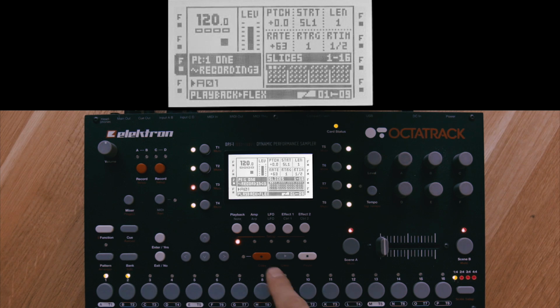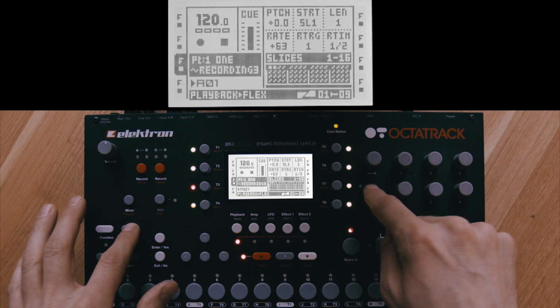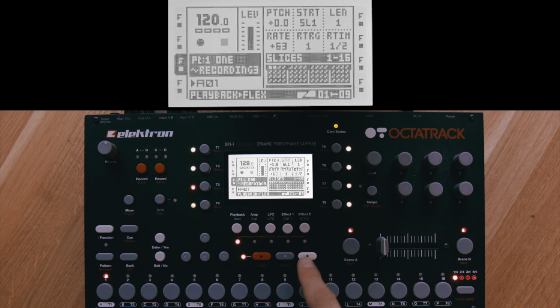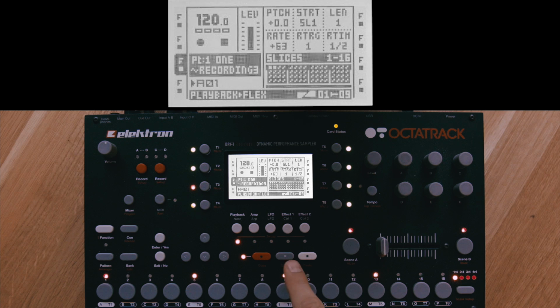Okay, I'm just going to make a very simple kick drum. And right now, I'm going to turn off the metronome. Okay, let's see. I'm going to copy this page by pressing copy. Next page, paste. Next page, paste. That's a very fast way to just copy and paste.